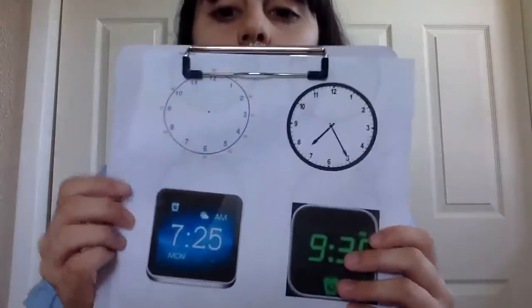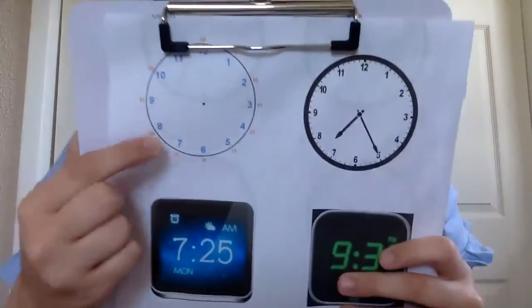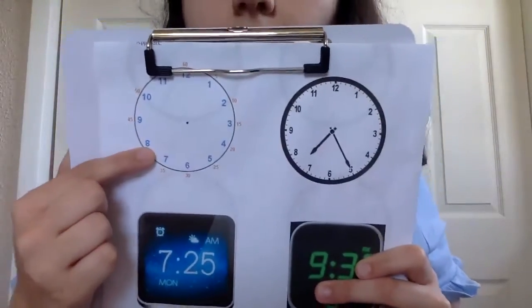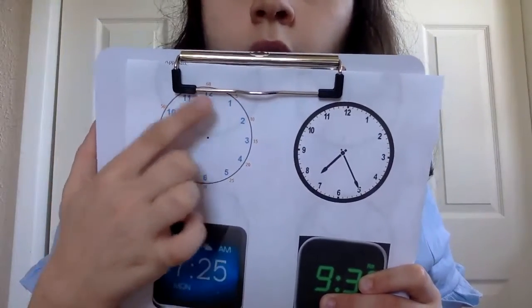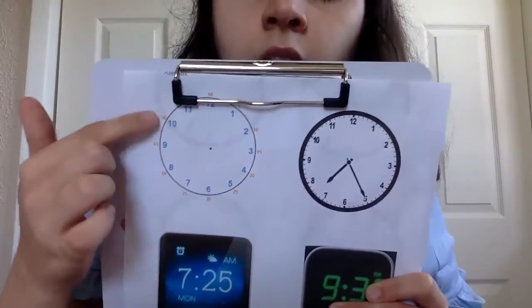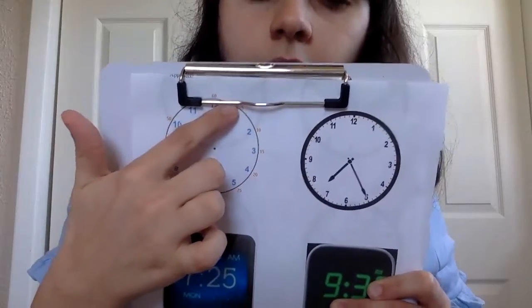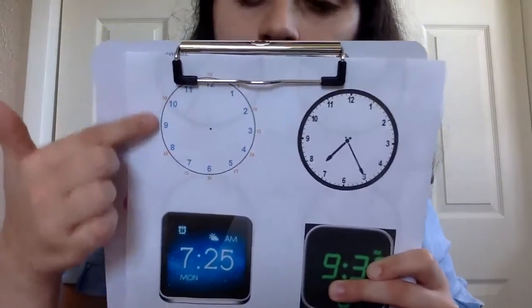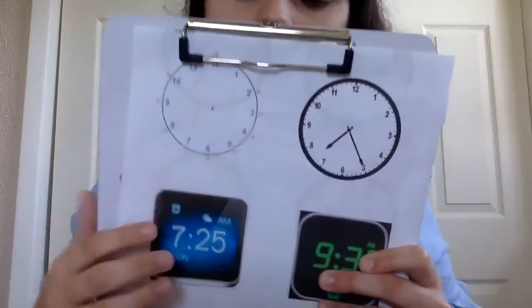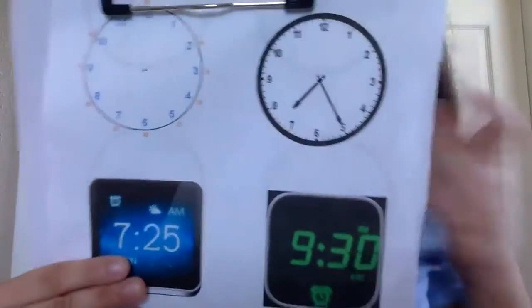I have some clocks that I'm going to show you. This first clock here is like the one that I drew. It has our hours on the inside, the numbers 1 the whole way through 12, and then on the outside, those are our minutes, and they skip count by fives, starting with 5 and going the whole way to 60.